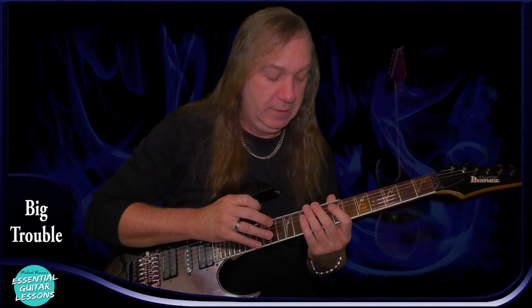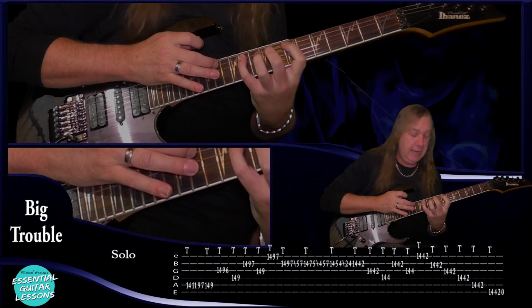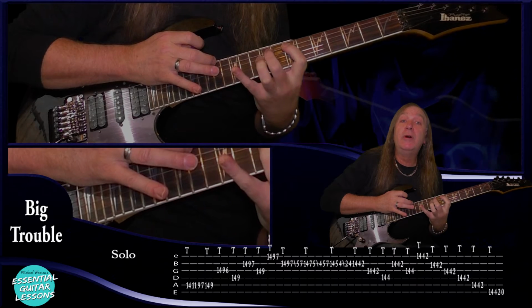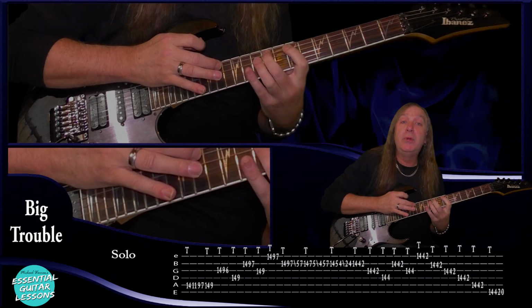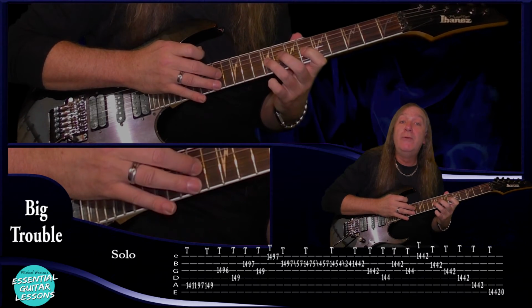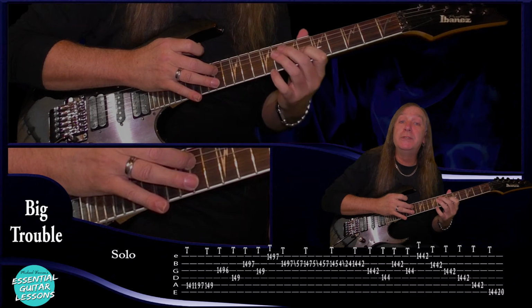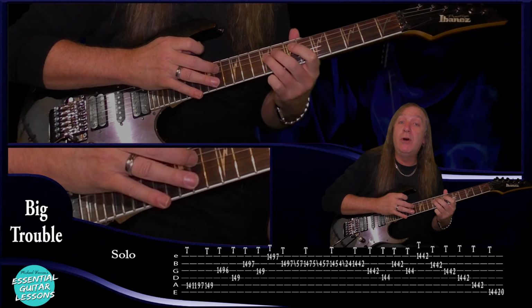then from there we're going to the A string. So our A string, we're tapping on 14 again, pull off to 11, pull off to 9, pull off to 7, tap on 14 again, pull off to 9. Now we're jumping to the G string, tap on 14, pull off to 9, pull off to 6. On the D string, tap on 14, pull off to 9.